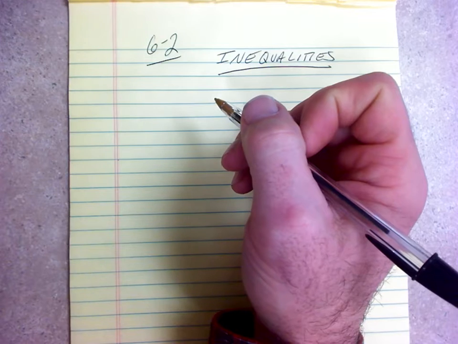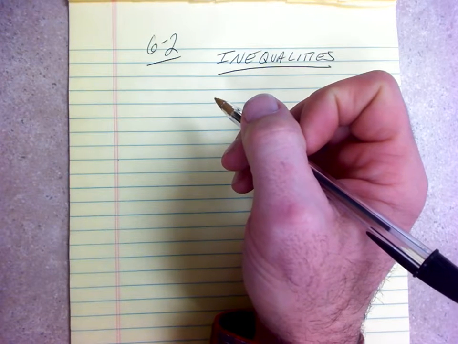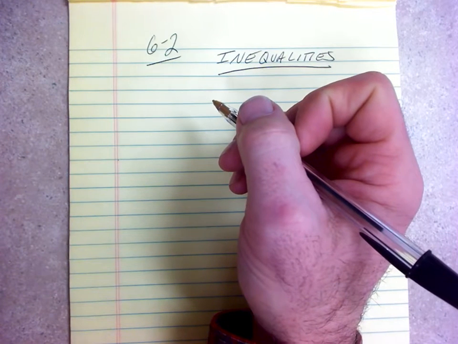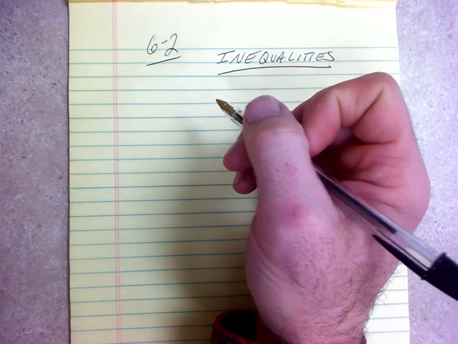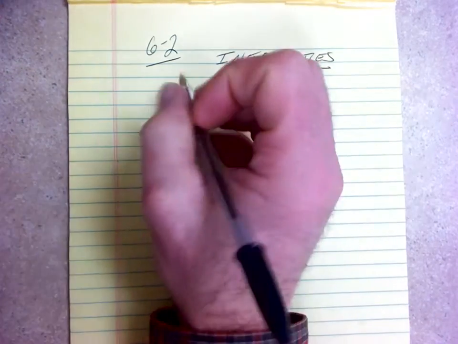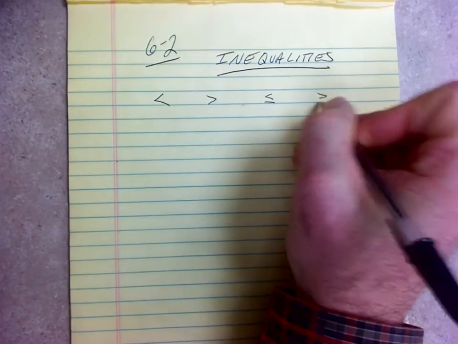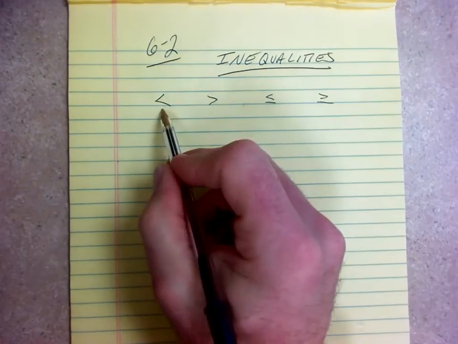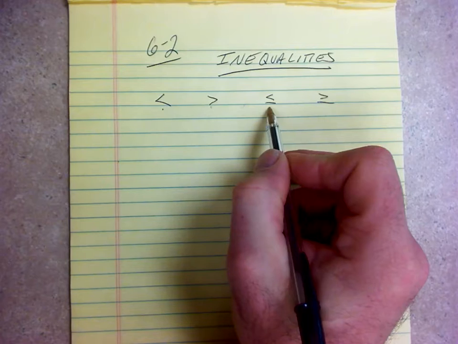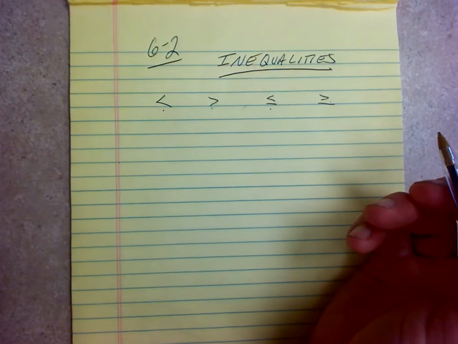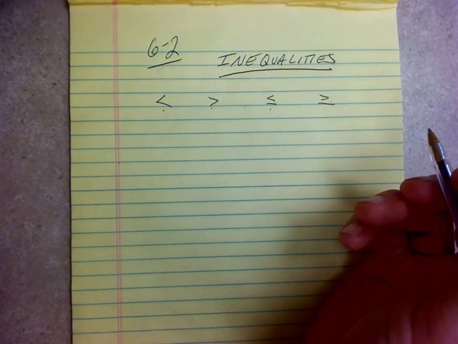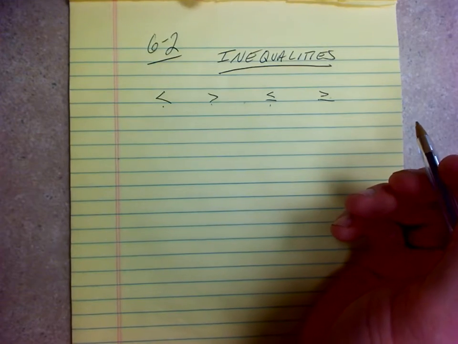Okay, so yesterday we started solving equations. Today we are starting to look at some equations that we refer to as inequalities. And remember, inequality is just a fancy word for these four symbols: less than, greater than, less than or equal to, greater than or equal to. Those are what we're going to start seeing in our equations today.